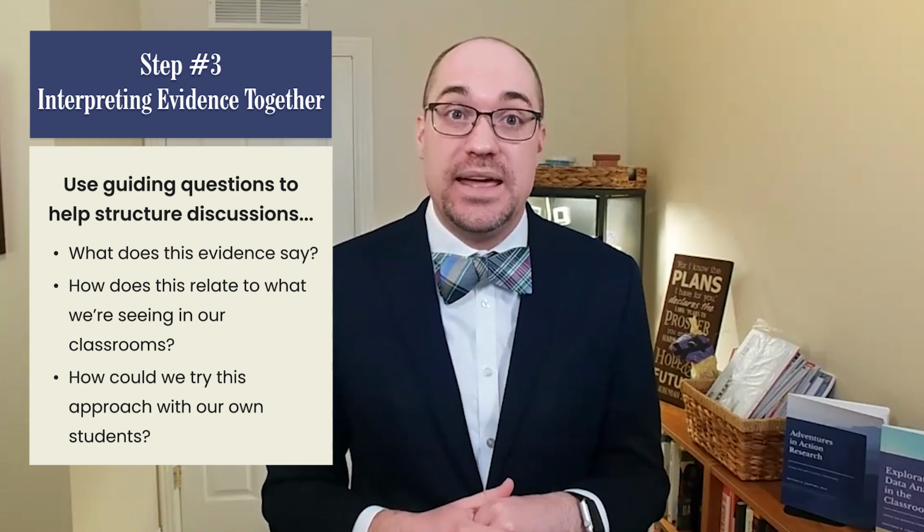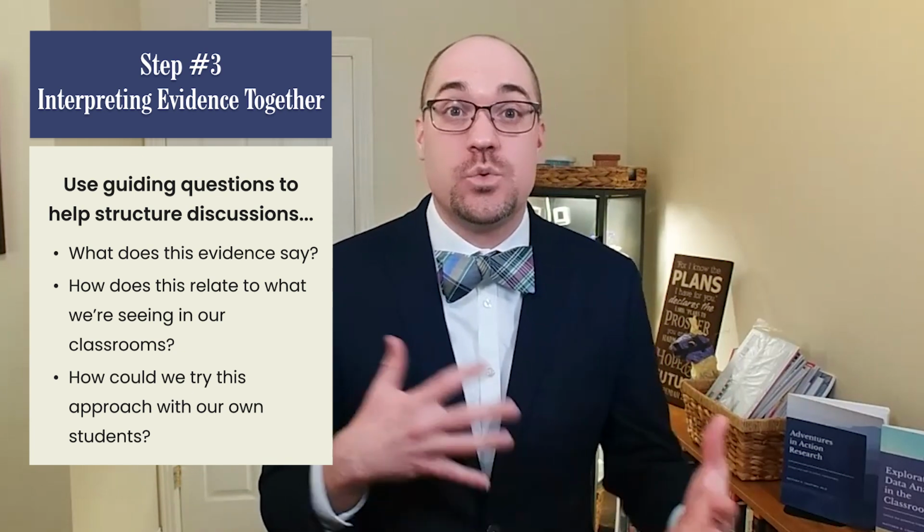And most importantly, how could we try this approach with our own students? Breaking down the research together helps everyone to feel more comfortable with the data. It makes it easier to turn ideas into action. By consistently following this process, your PLC builds a routine that everyone understands, transforming data and research from something intimidating into a practical tool for classroom improvement.